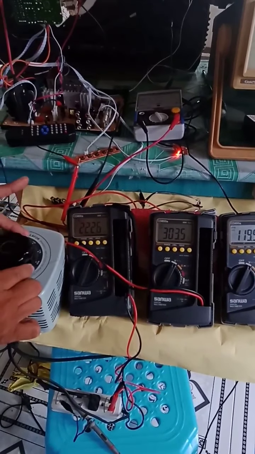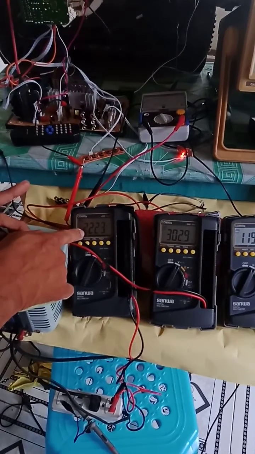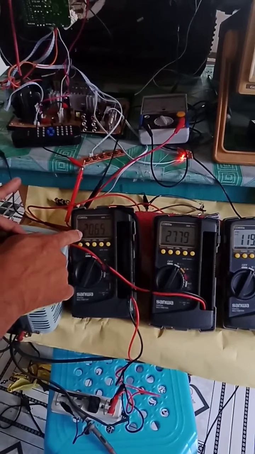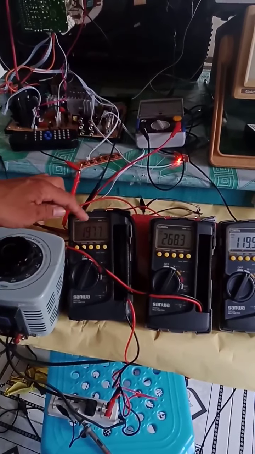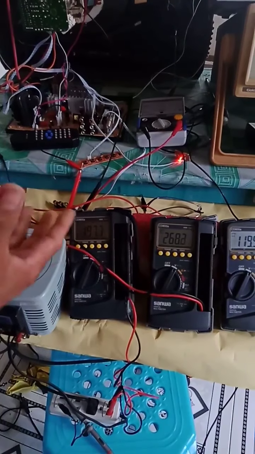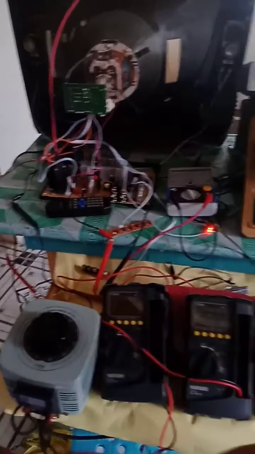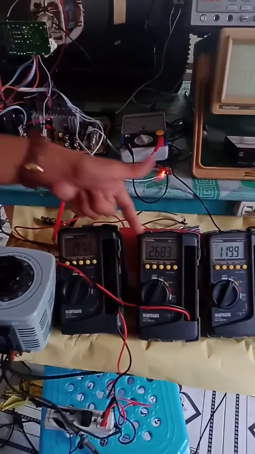We will set it lower, 222, then we will lower it down to 197 volts. Now the AC voltage which is supplied to the TV receiver from the outlet is 197. Then the voltage across the capacitor after rectification is 268.